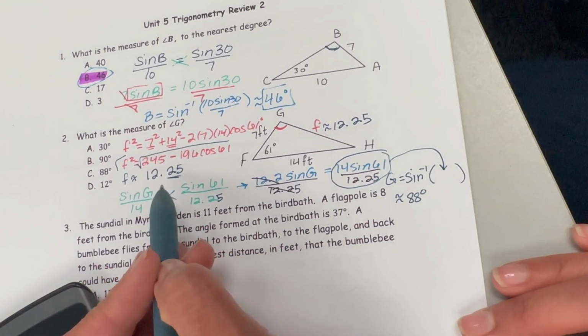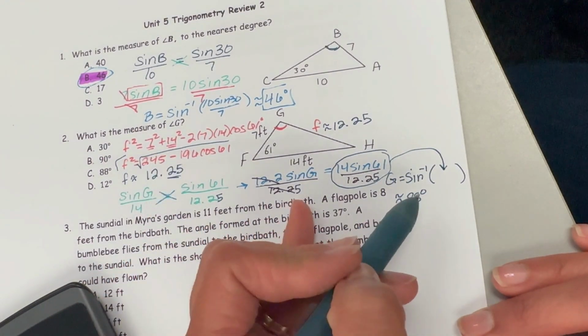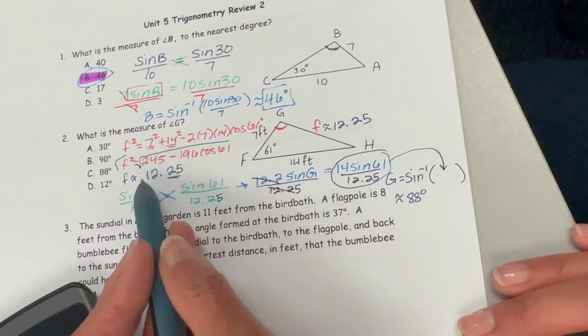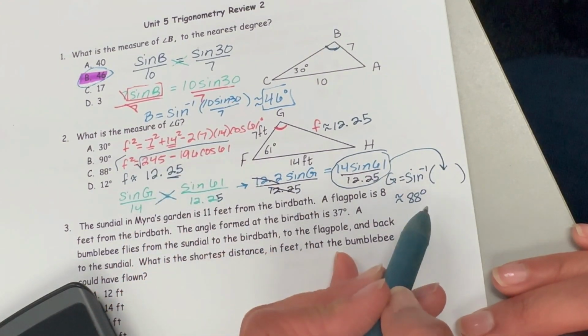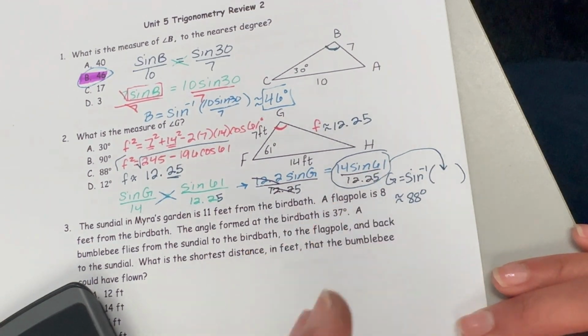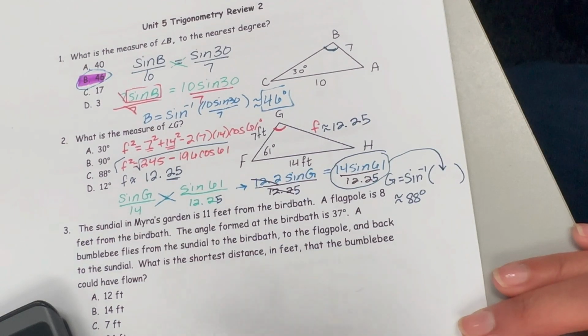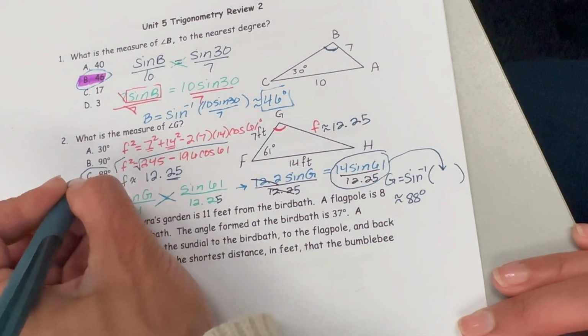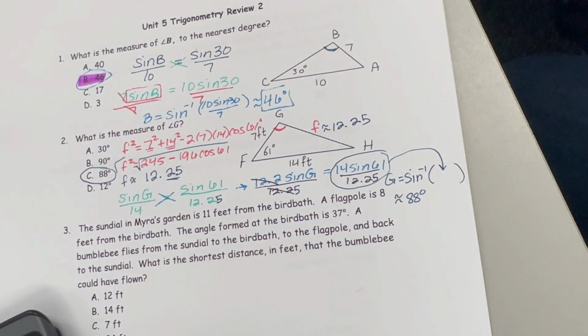So here's the rule of thumb. When you're not finished with your final answer yet on a problem, but you have to get an answer before you get the final answer, go out at least 2 decimal places when you round, okay? Because if you round too much too soon, it's going to say domain error, and we don't want that. So 88 degrees was the answer, so C is it.